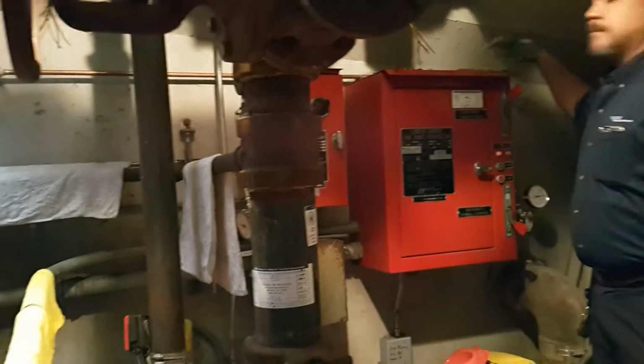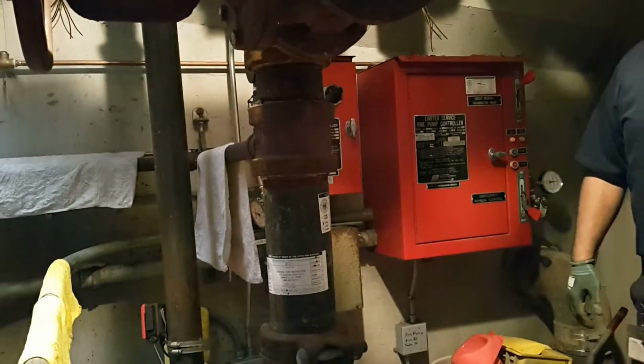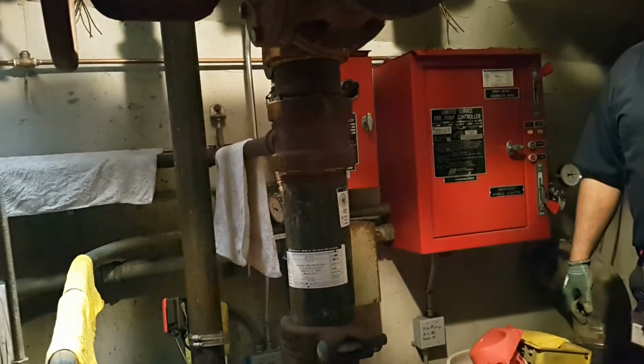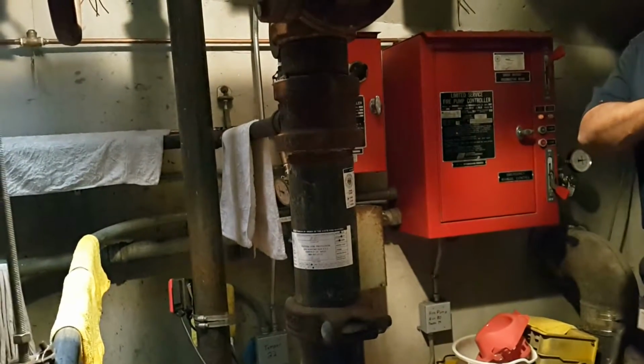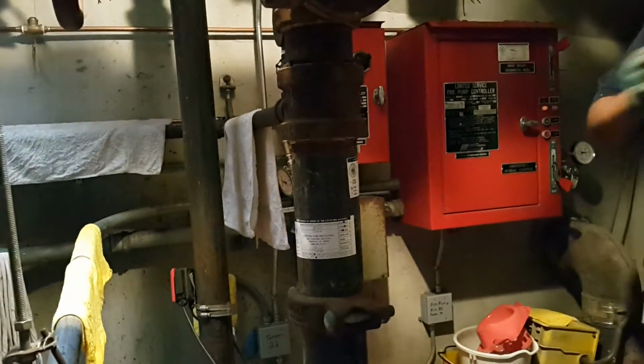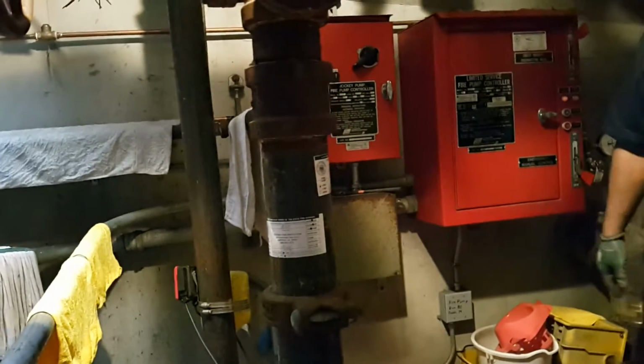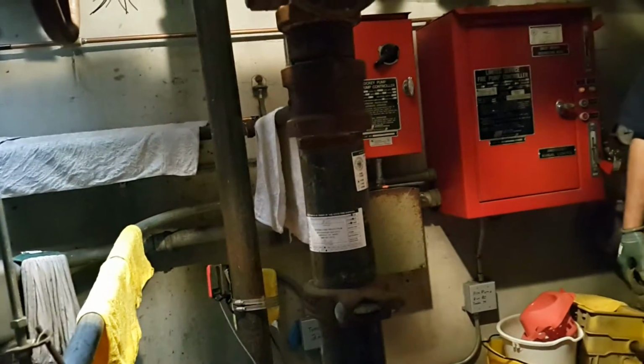So that right there, how long do we run it for? 10 minutes. Okay, so we're just simulating it, but when we do the test, we run it. You just run for 10 minutes, you mark down your start time. We started at 9:45 and at 9:55 you shut it down. And with the jockey pump, that was the same thing. We should have run that for 10 minutes.